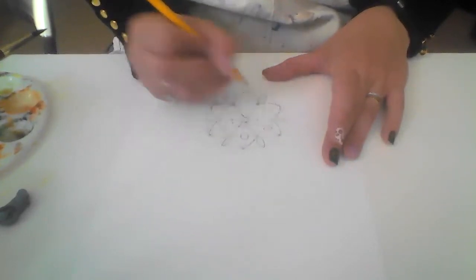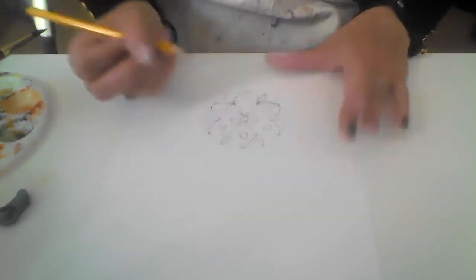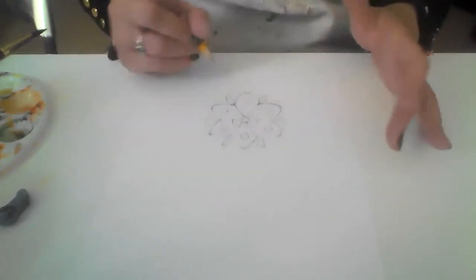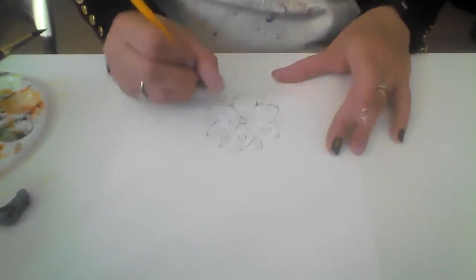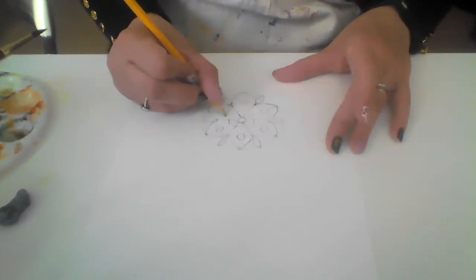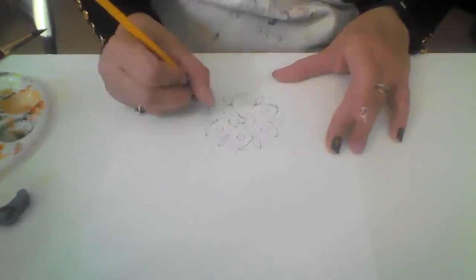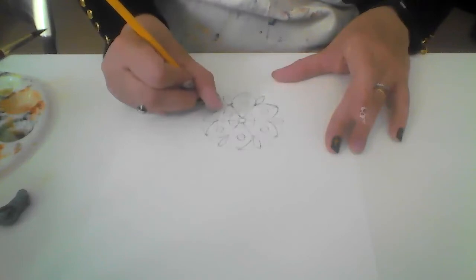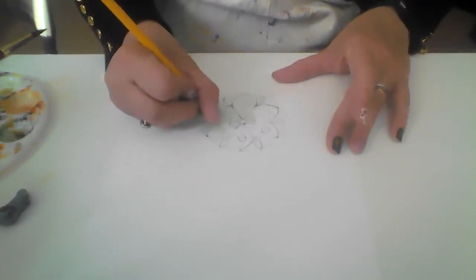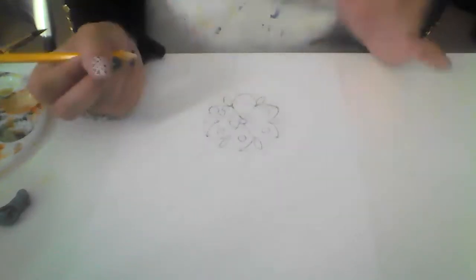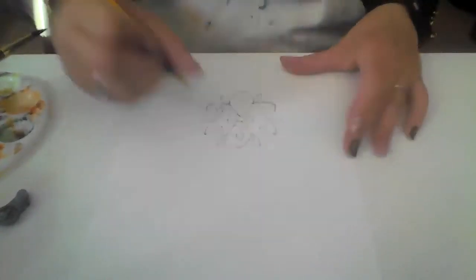Try to make them as close as possible. I mean, the sizes as close as possible to each other. And here's the end of our guideline. So here we have a circle. And then here on top, we make another circle. And on the side, another one. So in fact, we have like flowers within a petal.